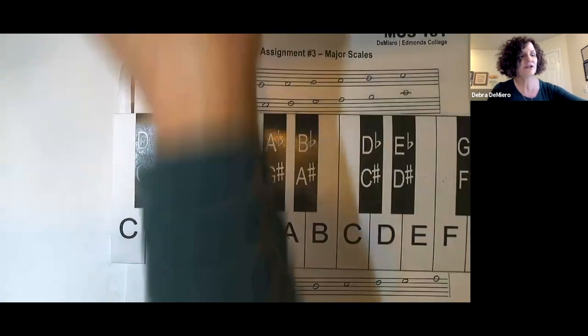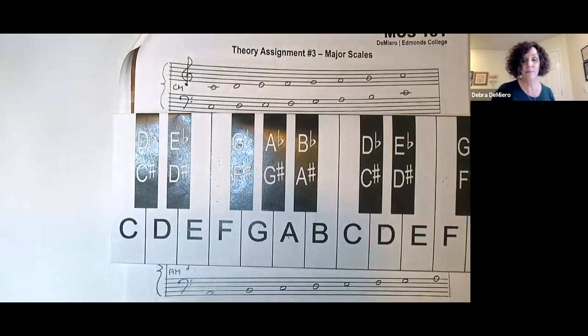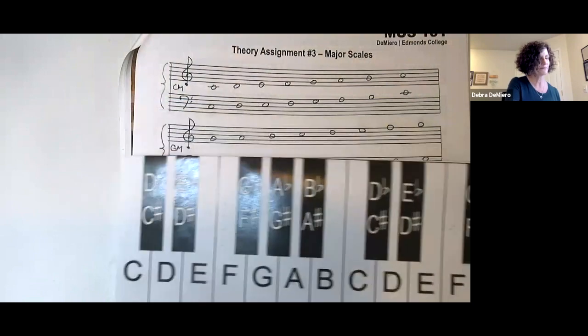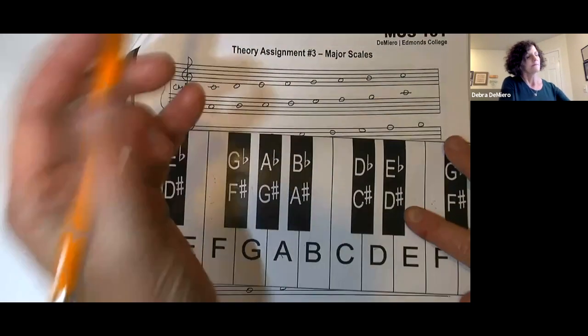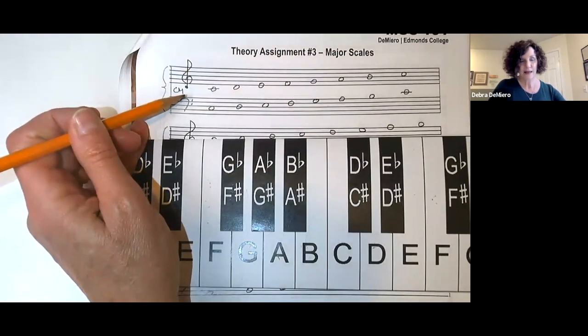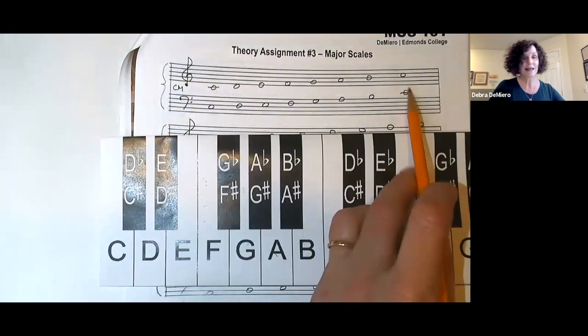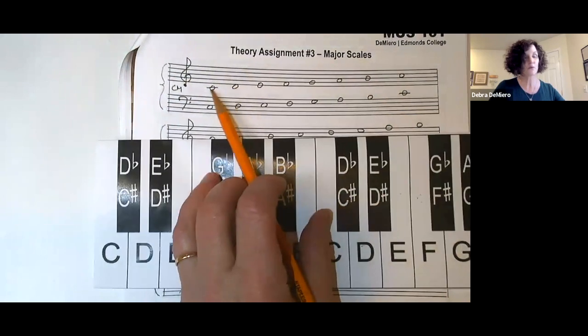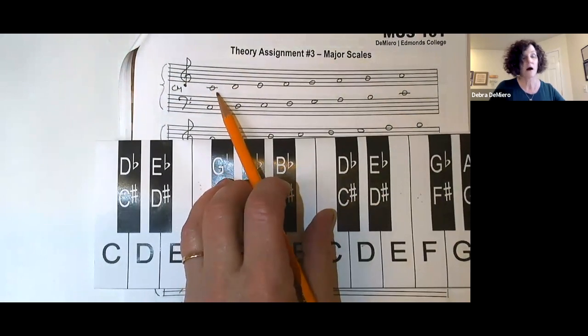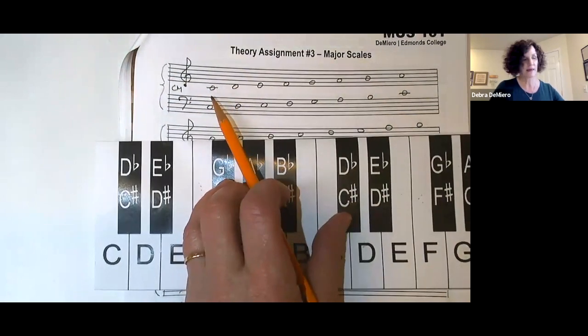The only major scale that follows that pattern without adding any sharps or flats is the C major scale. So let's look at the C major scale. The letter name of the scale is also its starting note and its ending note. And what we're doing is we're writing 1 octave, all whole notes, okay?